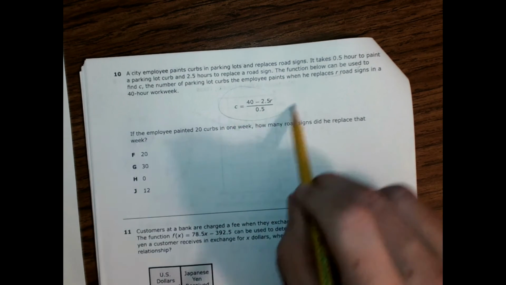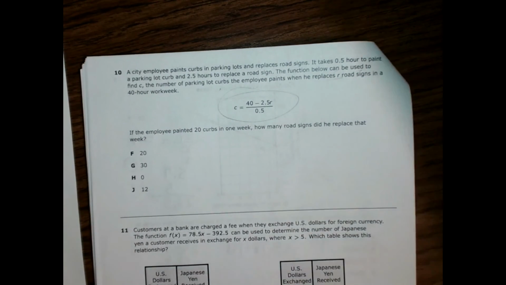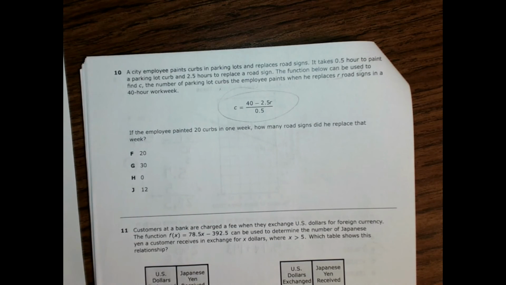And they've given us an equation that we're going to use to solve our problem. If the employee painted 20 curbs in 1 week, how many road signs did he replace that week?